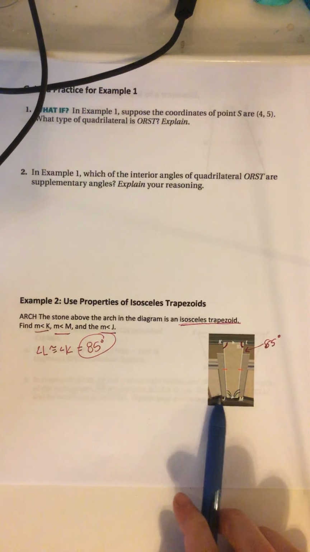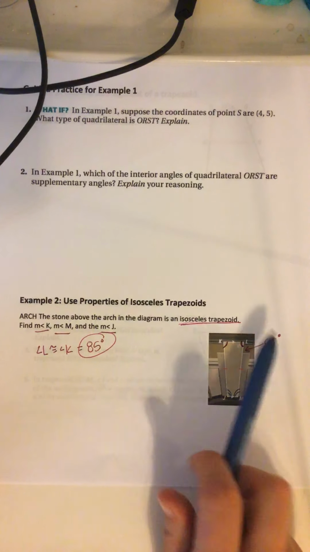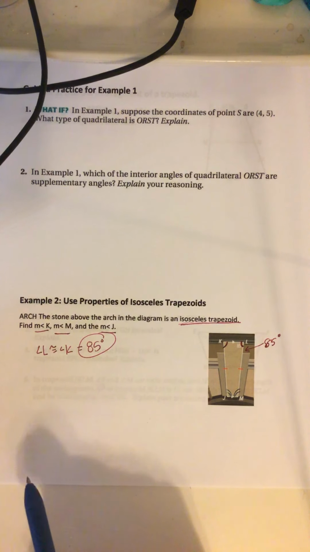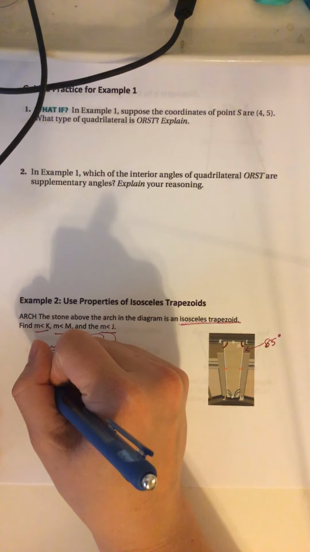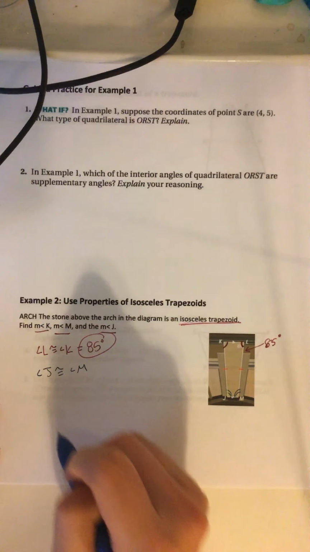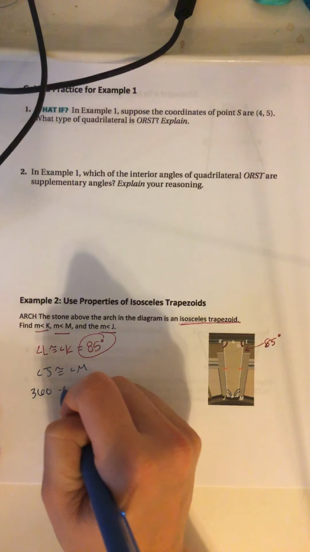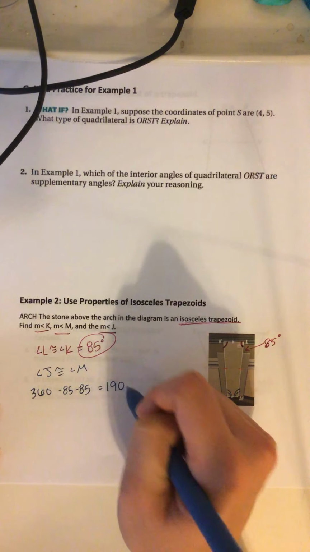So to figure out what these are, I'm going to use the fact that all of this added together is going to equal 360 degrees because it's a four-sided shape. So we know that angle J is going to be congruent to angle M. And if I do 360 minus 85 minus 85, I get 190.